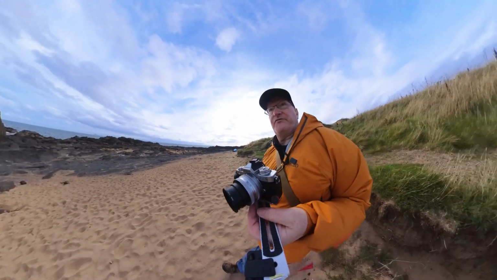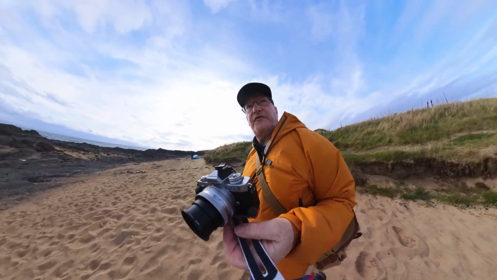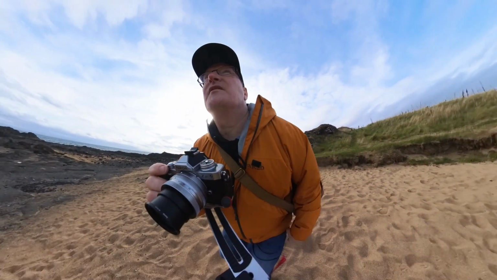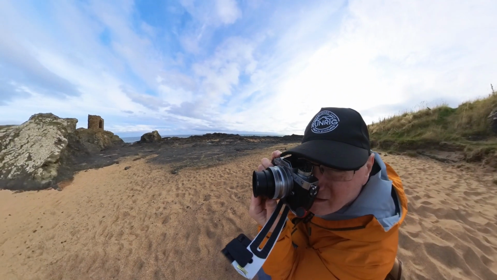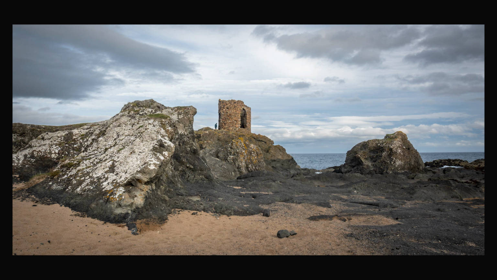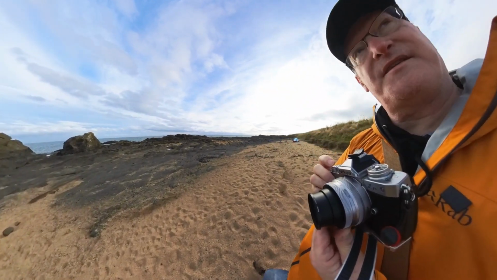I think I can use the rocks as a frame. There we go. This a bit better.